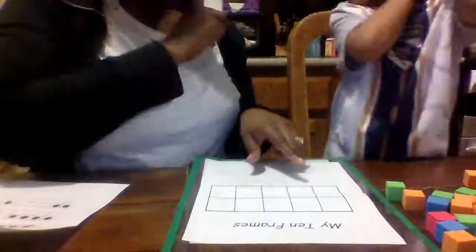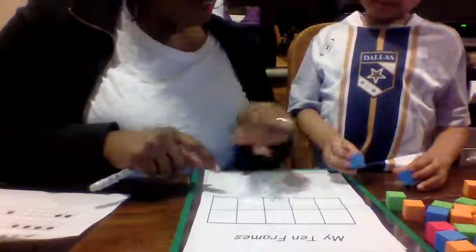Okay, so which color cubes do you want to use? I want to use blue. Blue and red. Okay. Okay, can you show me 3 cubes in each square?